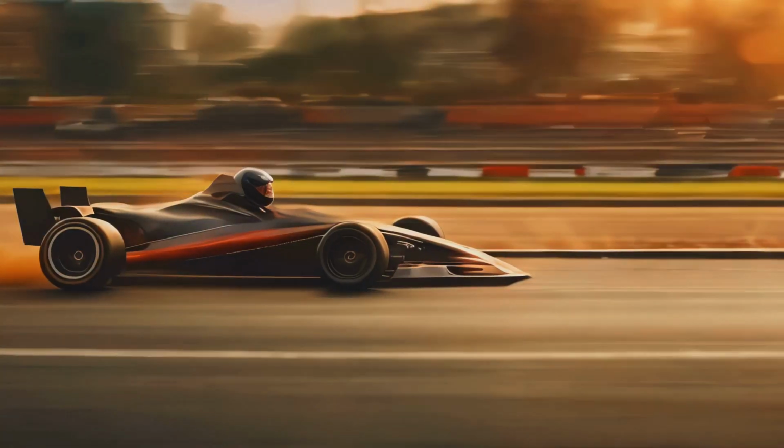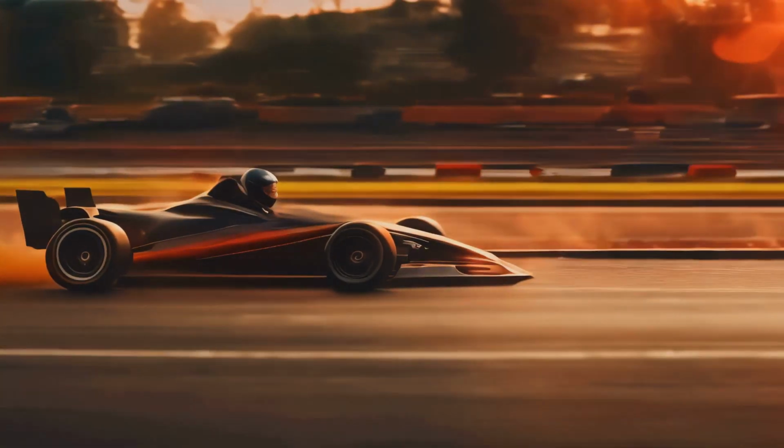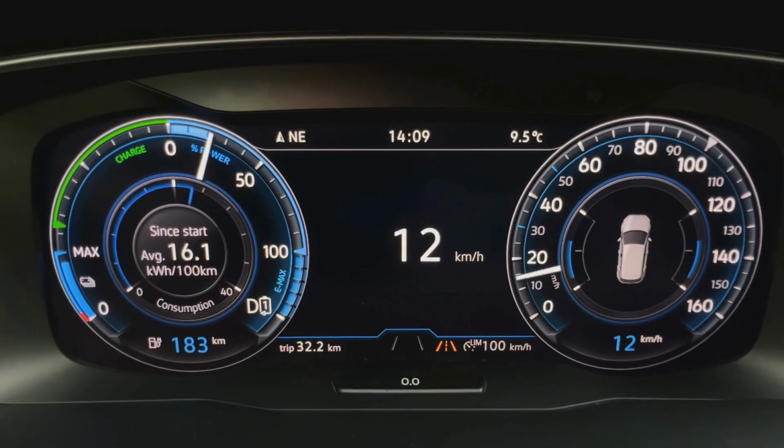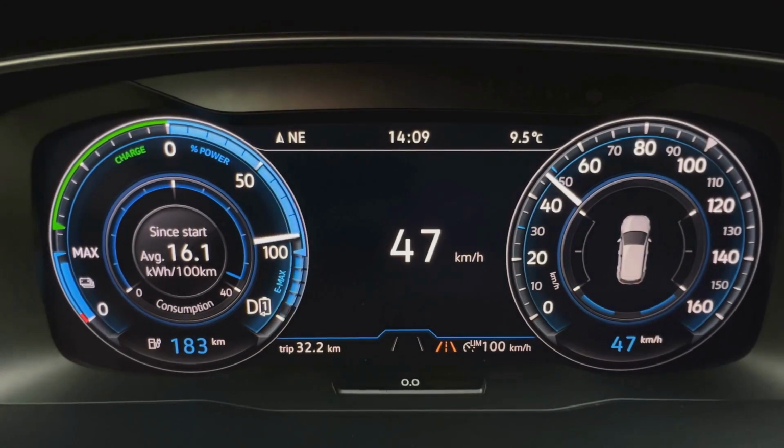Here's another one. Think about a car accelerating. As the car speeds up, it gets closer and closer to its top speed. That top speed is the limit. The car can't go any faster than that.